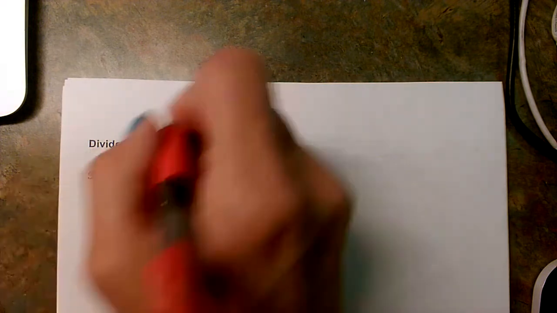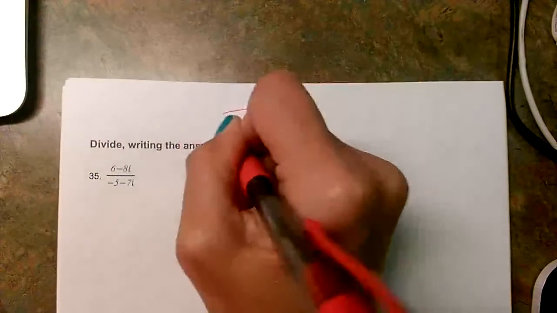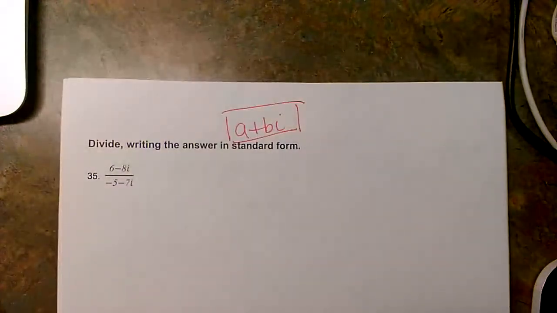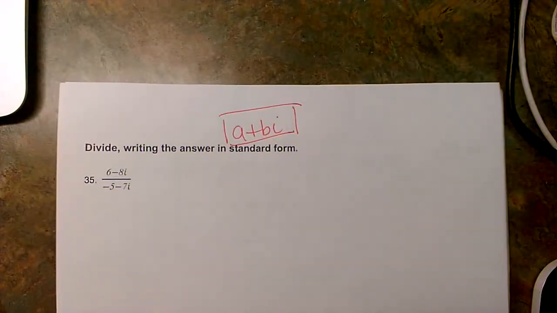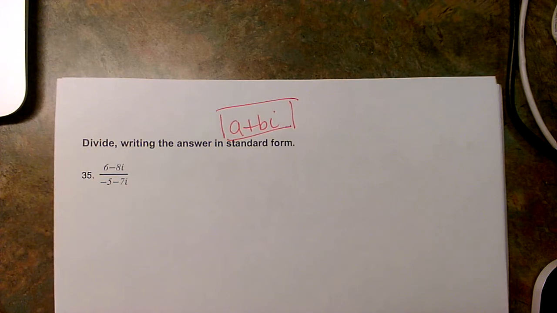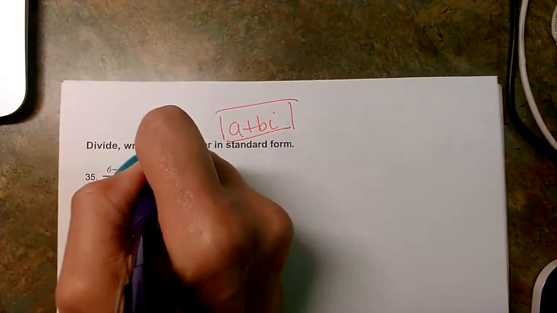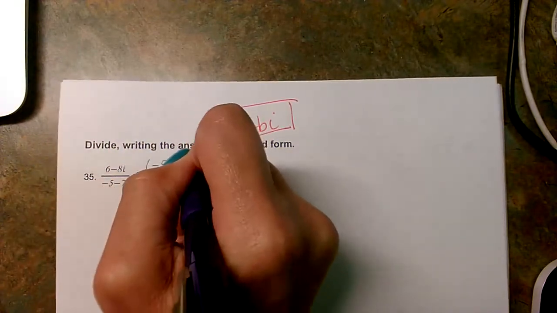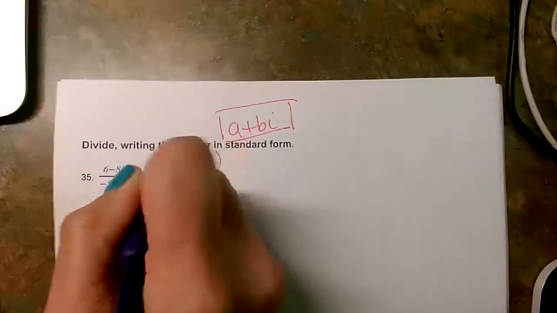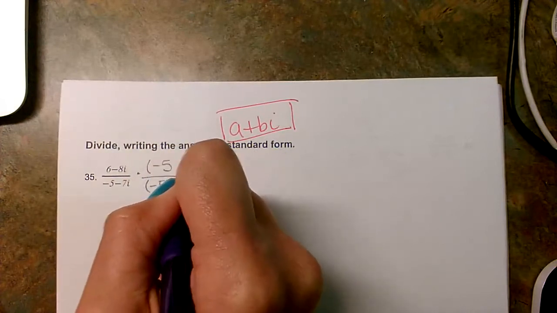When they say standard form, they're talking about this. That's the standard form. So again, just like with square root, we need to multiply it by the conjugate. So we're going to multiply it plus 7i. Remember, the conjugate is the same terms but opposite signs.